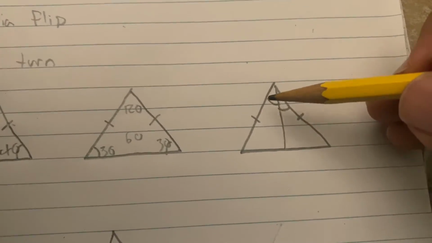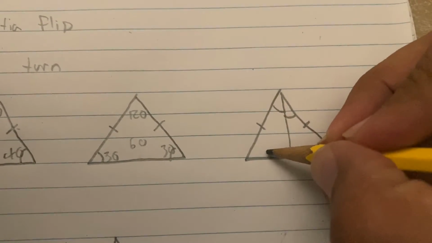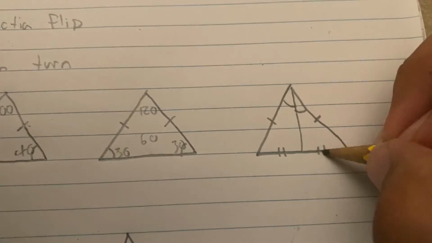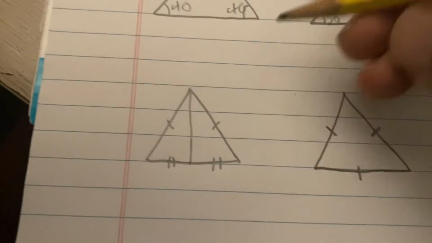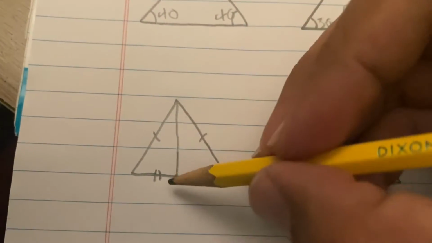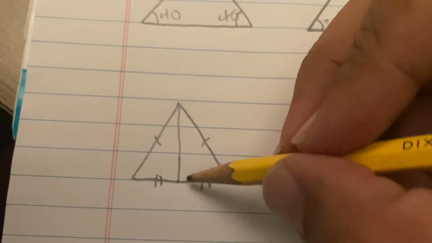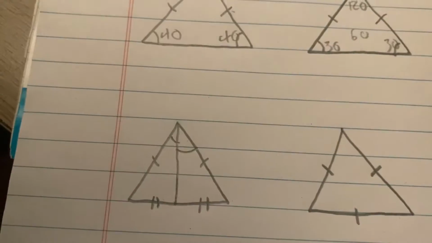So if I do an angle bisector here, what's cool about an isosceles triangle, it also cuts this side in half. So then these 2 parts are also congruent. If you cut the side over here in half, bisecting the side, you create an angle bisector here.